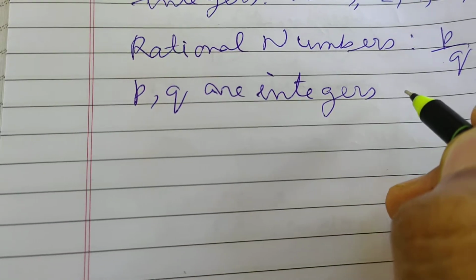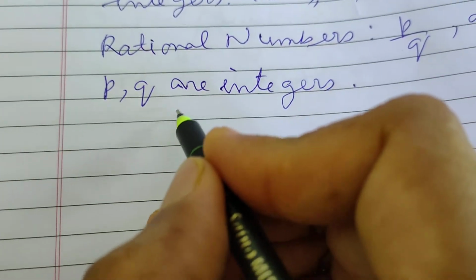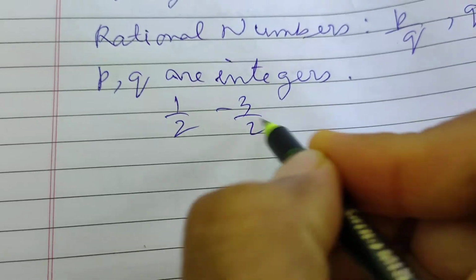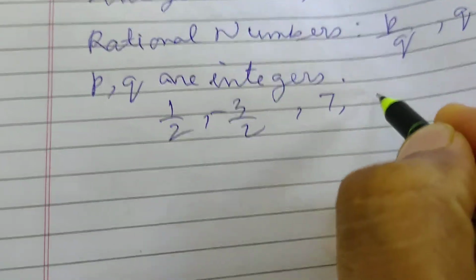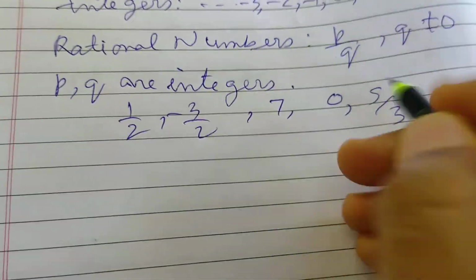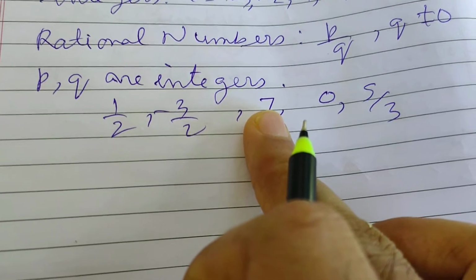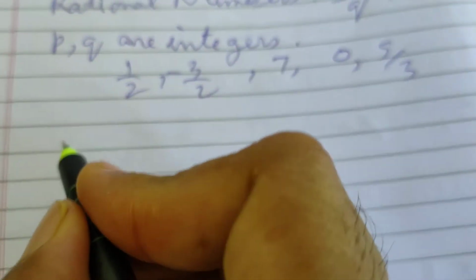Such numbers are known as rational numbers. For example, 1 by 2, -3 by 2, 7, 0, 5 by 3. Why is 7 a rational number? Because 7 can be written as 7 by 1.